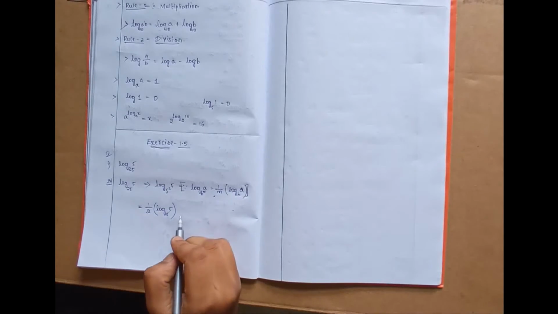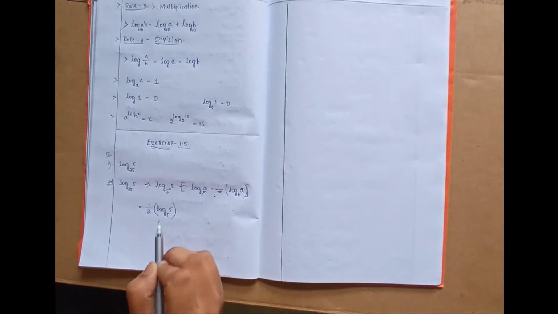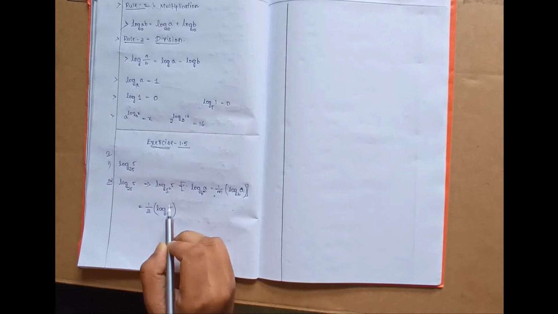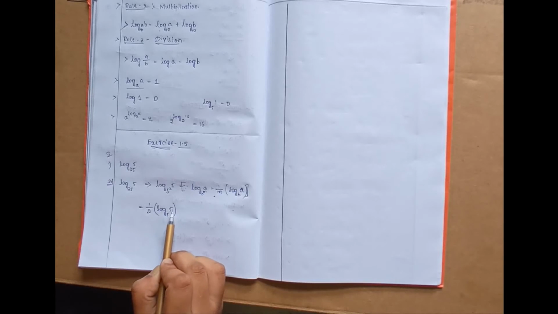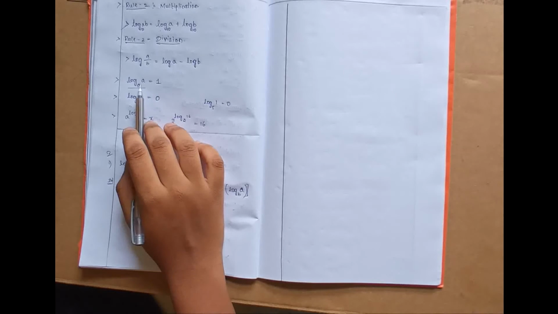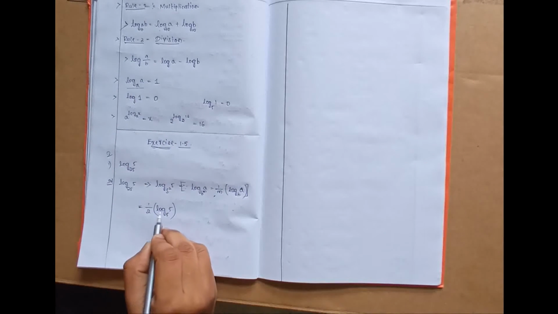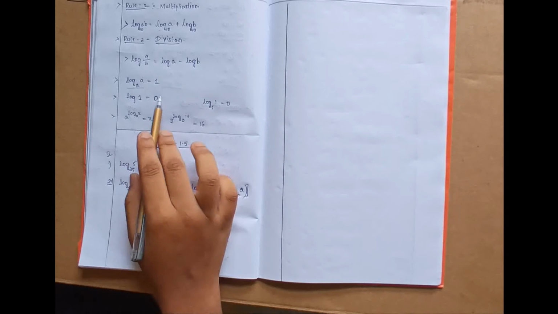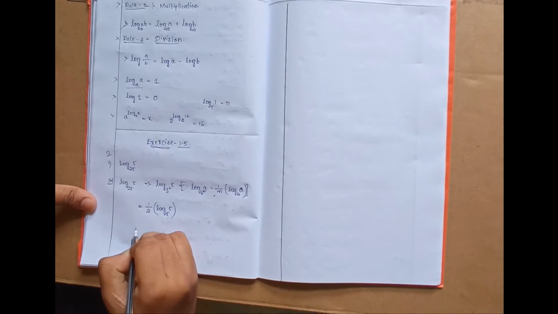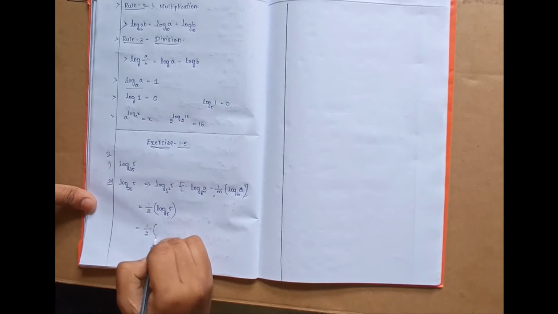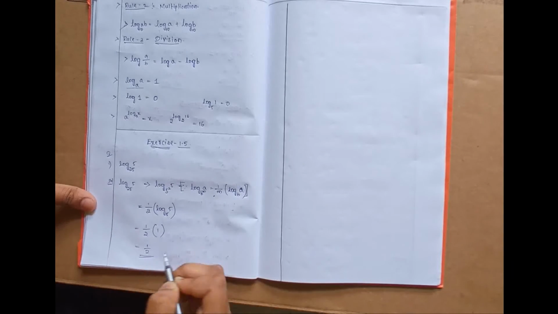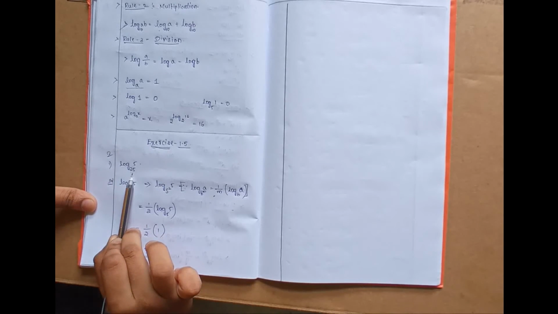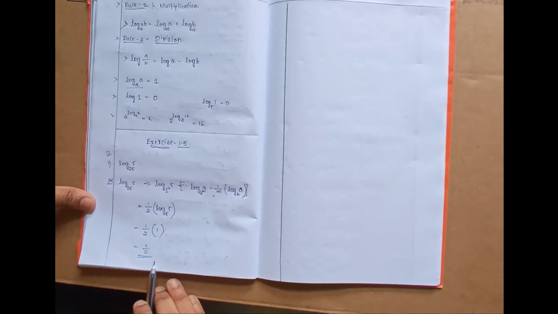Here this logarithmic number is in this form, log. Here the logarithmic number and base are equal, right? Here also the logarithmic number and base are equal, then the whole number will be equal to what? 1. So here let's write 1 by 2 into 1, then it is equal to 1 by 2. So the log 5 to the base 25 value is half, 1 by 2.